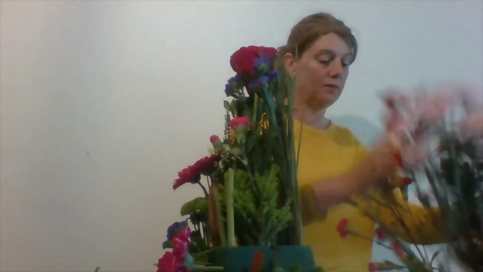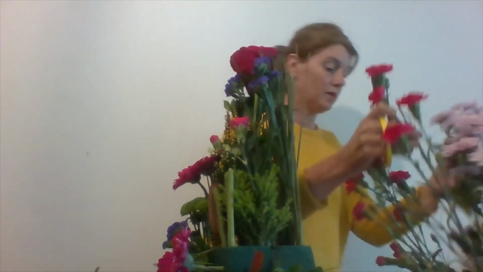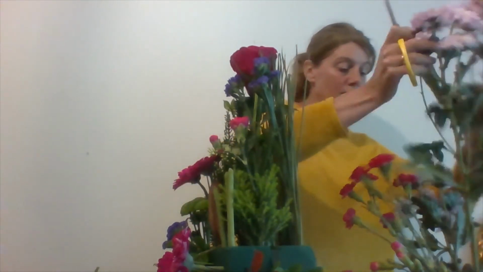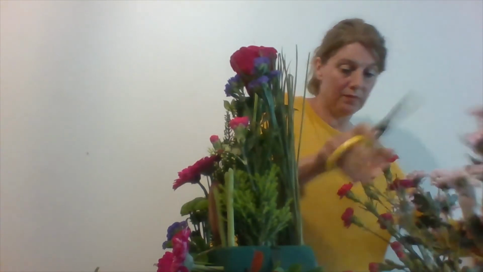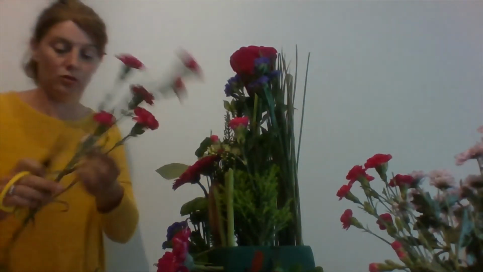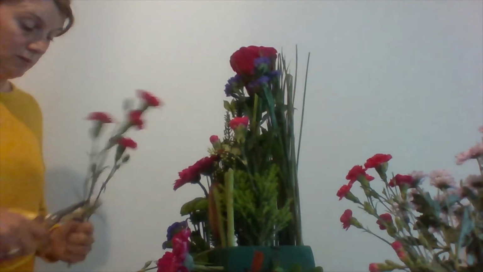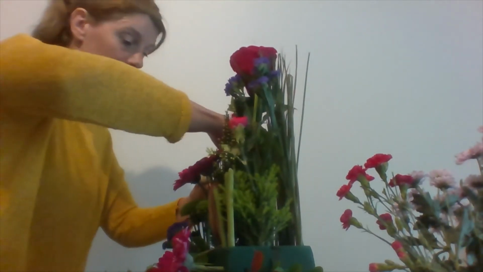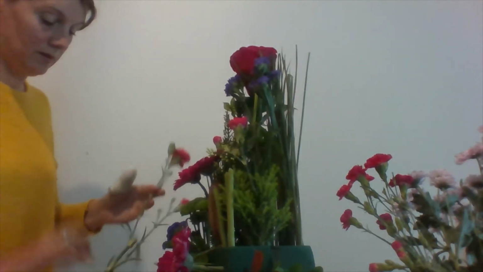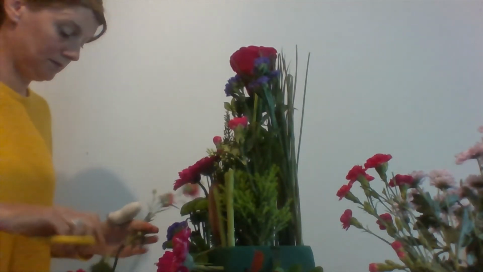When you're making your lines of flowers, you try and get the flowers as straight as possible, because that will give you the straight angles that you're looking for. And luckily these carnations are nice and tall and straight. Should be easy enough. You want to try and get them roughly the same height, so they're going to make an impact.